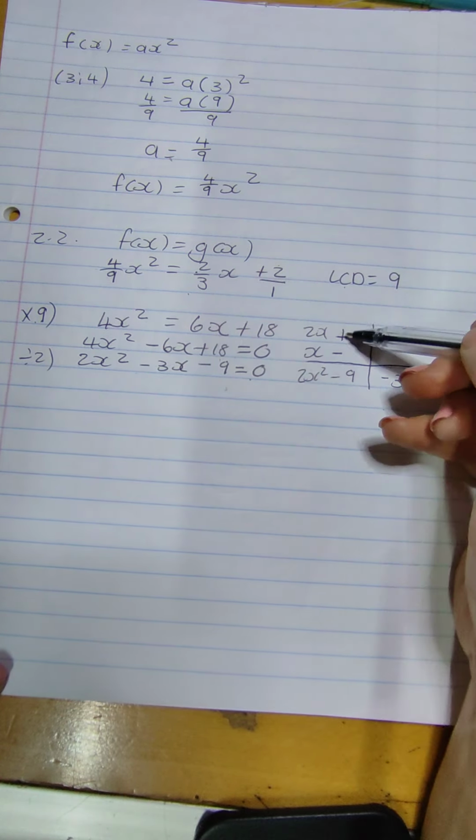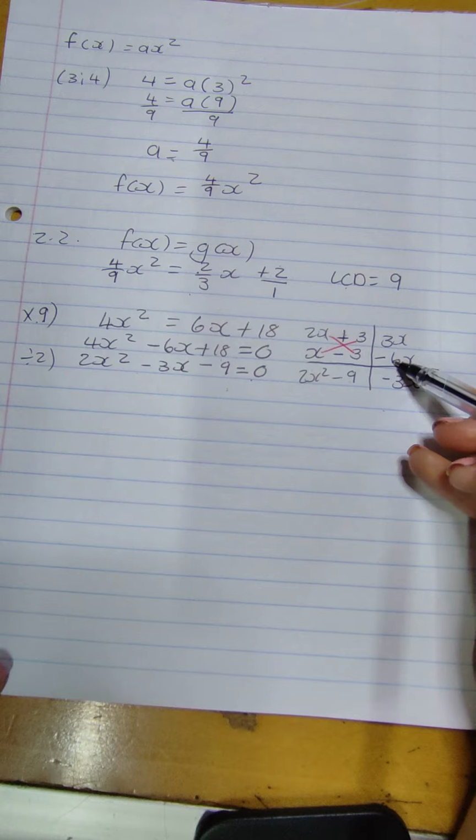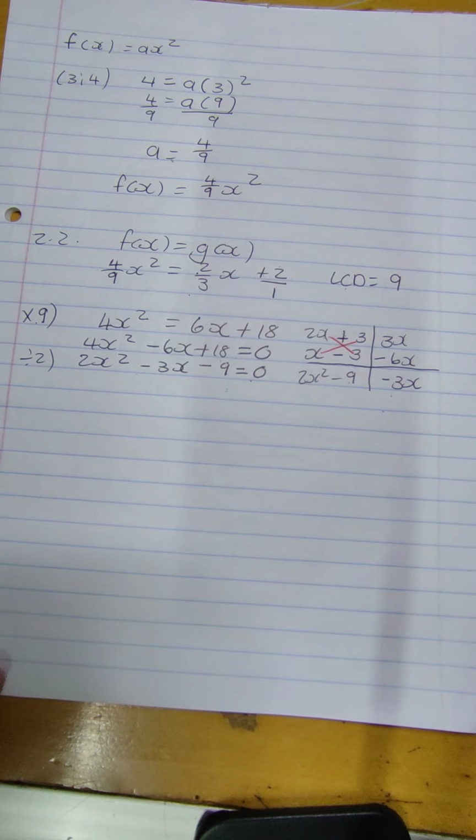Now what times what gives us 9? Let's try 3 and 3. Now we need to cross multiply. Can you guys remember cross multiplying? So we can say x times by 3 gives us 3x. 2x times by negative 3 gives us negative 6x. Now we add: 3x minus 6x gives us negative 3x.